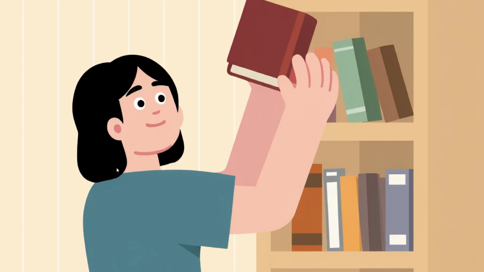Let's imagine this is your study room, and your study room is like the computer's memory. Inside your study room, you have a bookshelf, different books, and each book has a location. Here, your study room represents the computer's memory. This is where all the data is stored.